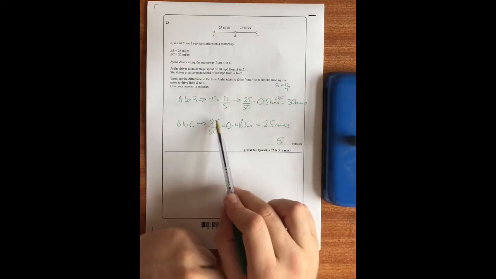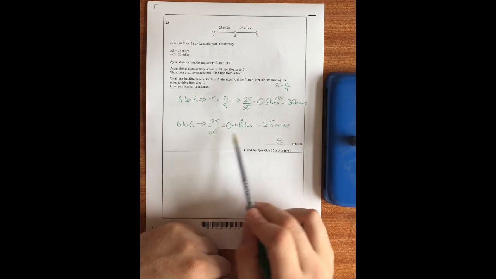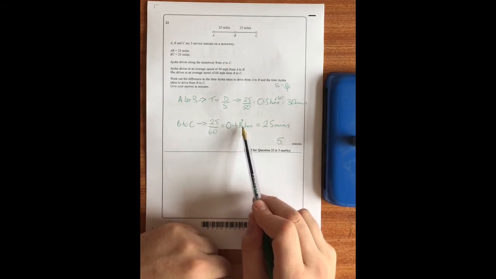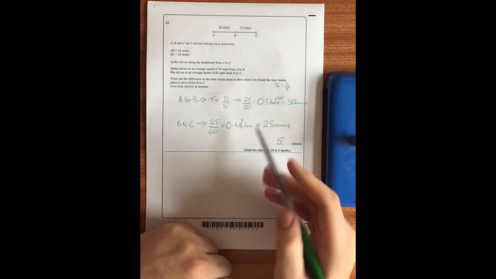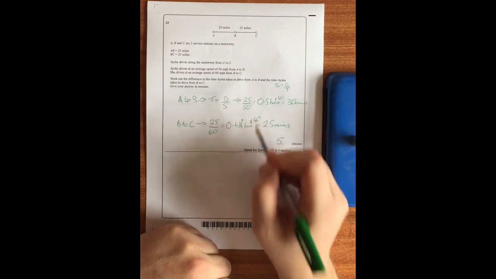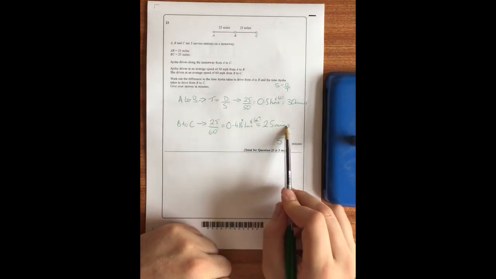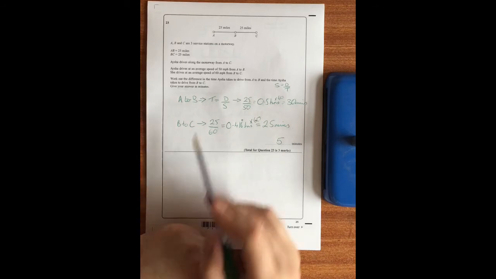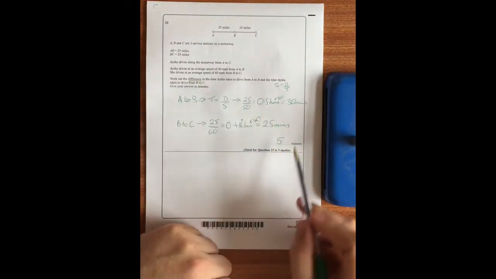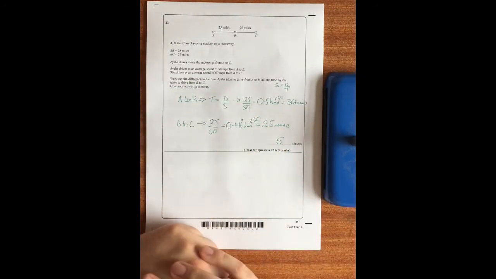From B to C, again using the same formula, 25 divided by 60 gives me 0.4166666. Now if I times that by 60, because there are 60 minutes in an hour, that will give me 25 minutes. Again, we're asked for the difference. So the difference between the 2 times is 5 minutes.